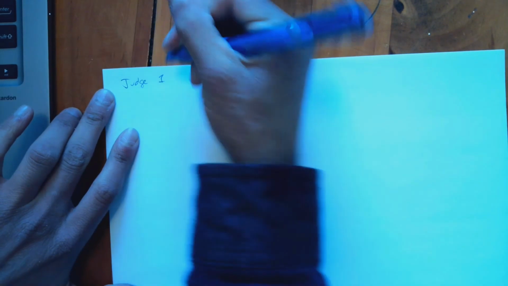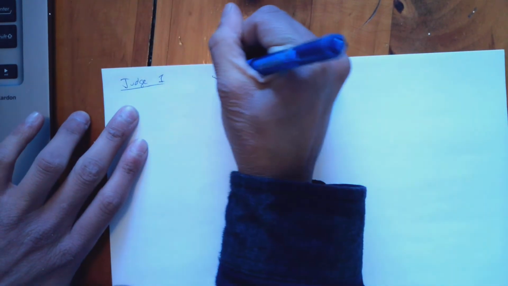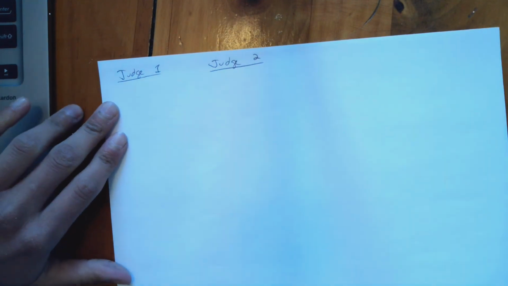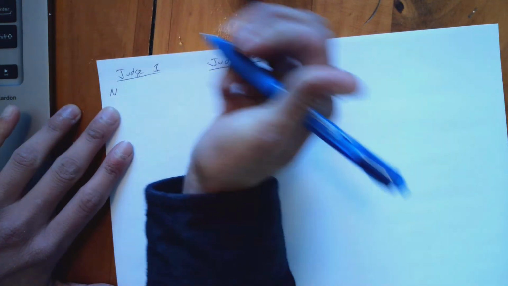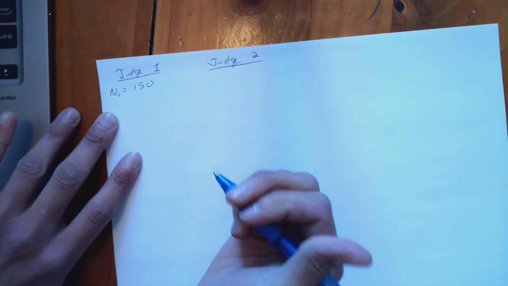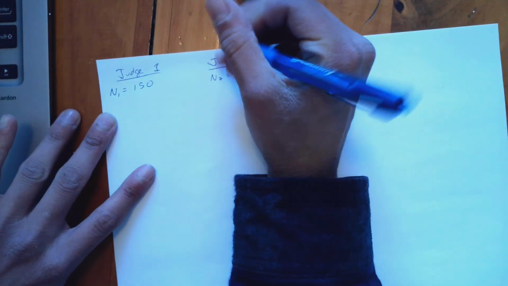All right, so we're going to say that in this example, we want to know whether criminal defendants are sentenced differently by two different judges. We've got Judge 1 and Judge 2. We're interested in whether they're giving out different sentences or the same sentences. We're going to look at the many, many defendants they've sentenced. For Judge 1, we have 150 defendants. For Judge 2, we have 120 defendants.